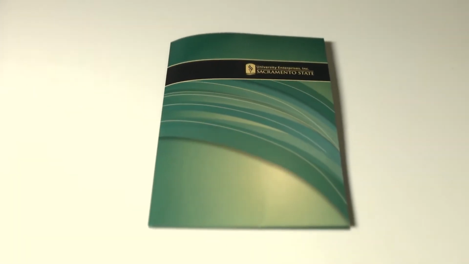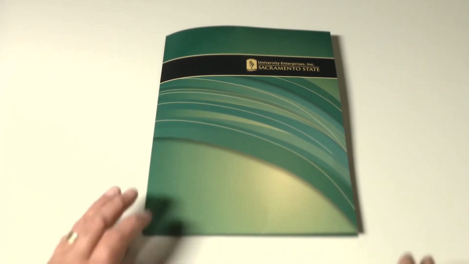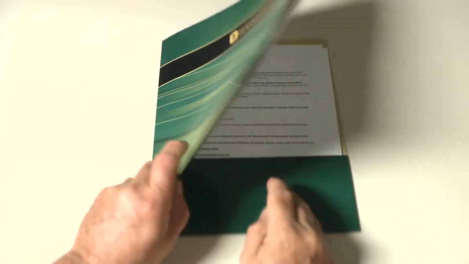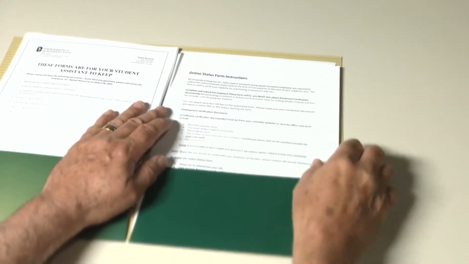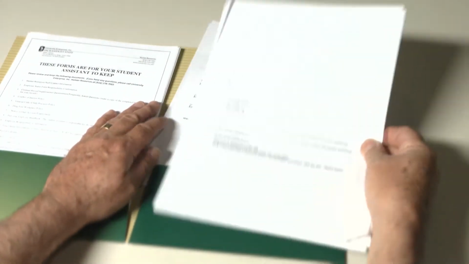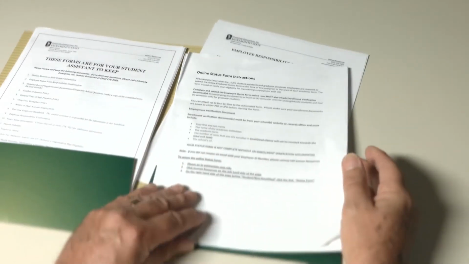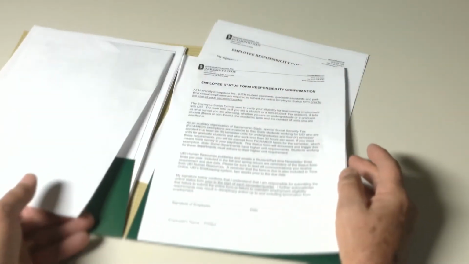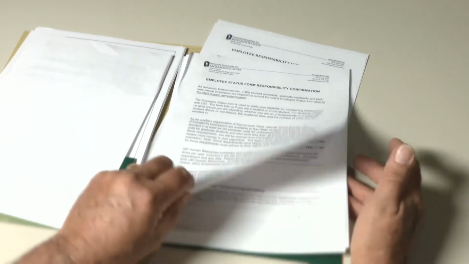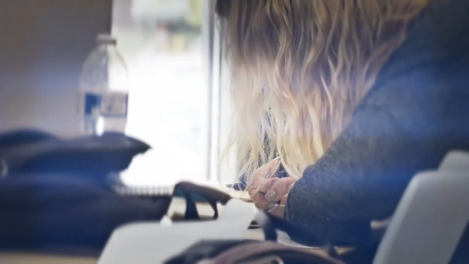You should have a file folder in front of you. And if you don't, stop the video and talk with your supervisor. Everything you need to complete your orientation is on the right-hand side pocket of this folder. The orientation will take approximately 30 minutes, so feel free to pause throughout this time to complete each form. Grab a tasty beverage, a trusty pen, and settle in for the ride.